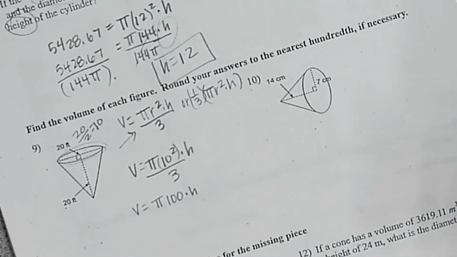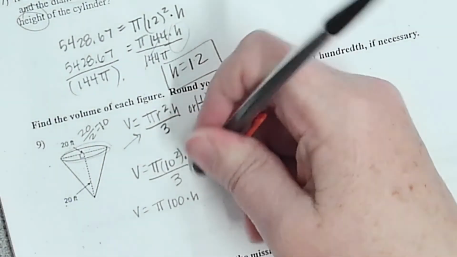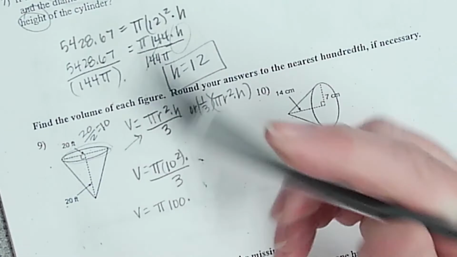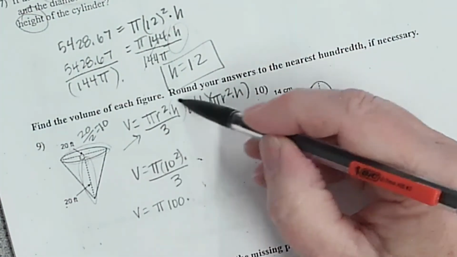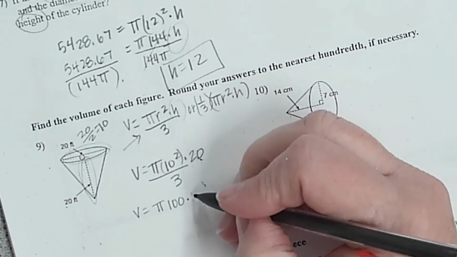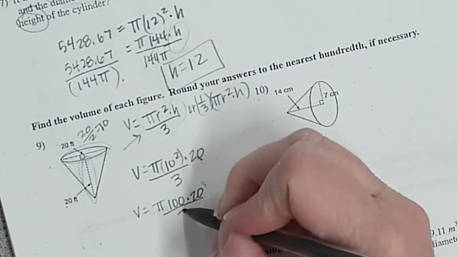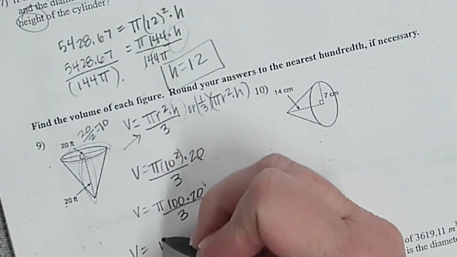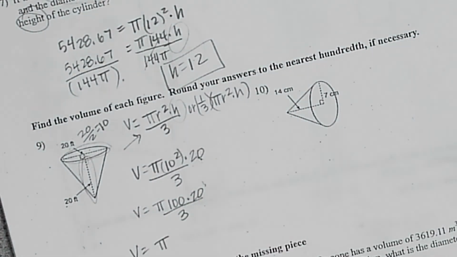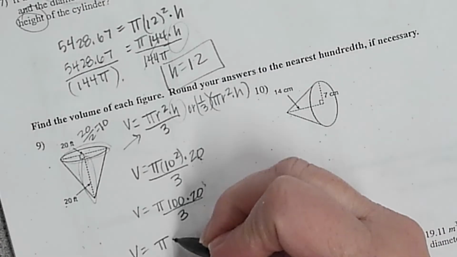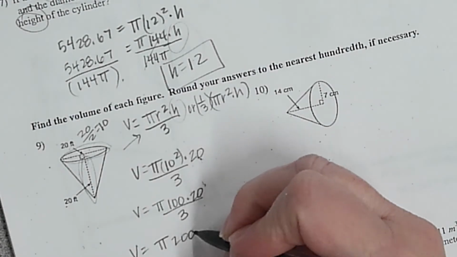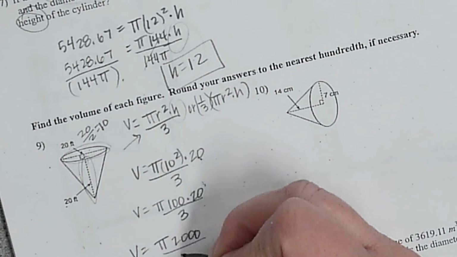Oh, wait, we do have my height. Excuse me. I forgot to put the height in. That's my bad. So we do have the height, we got to put the h in. Times 20, divide by 3. So now we have volume equals pi 100 times 20, which is 2,000, divide by 3.